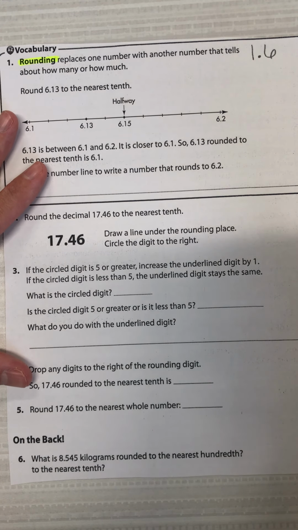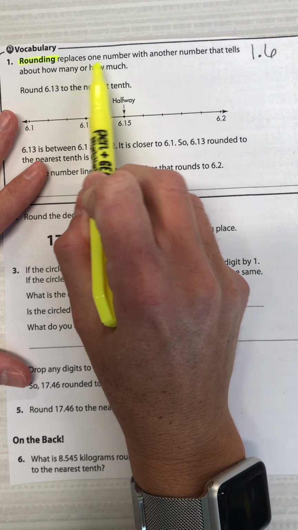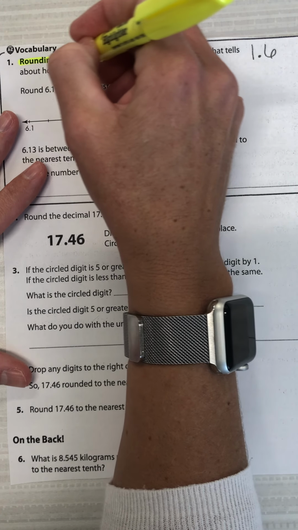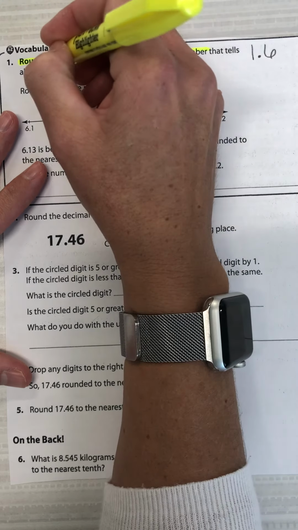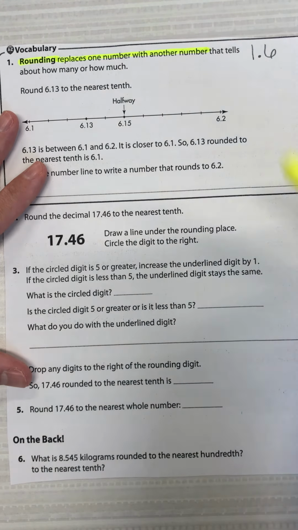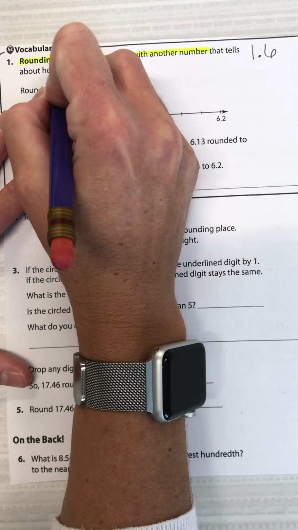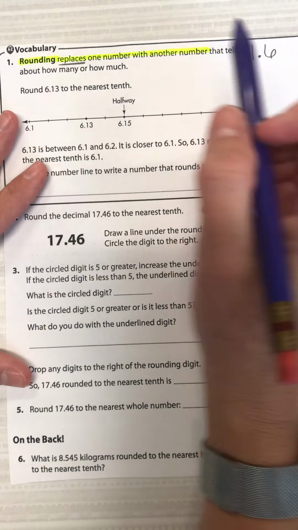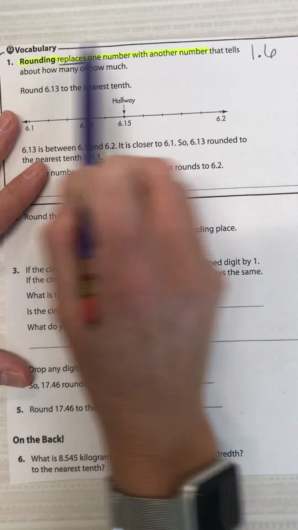When we round, it means that we replace one number with another. So we simply are going to take one number that we're looking at, and replace it with another. So we're going to change it. So let's think this word replace means change. But when we round, we tell about how many.